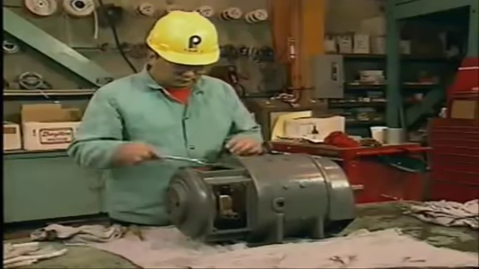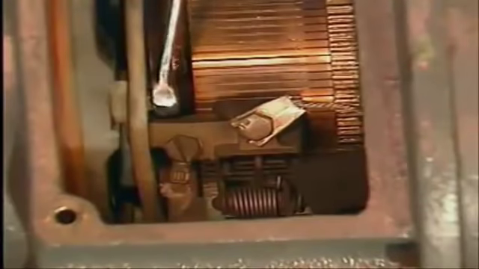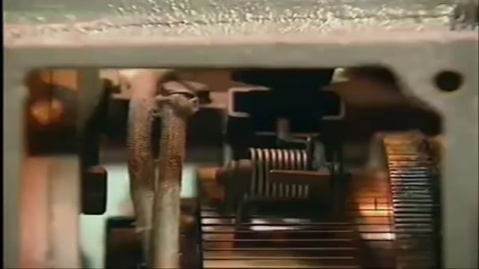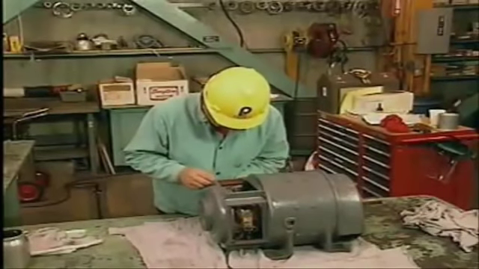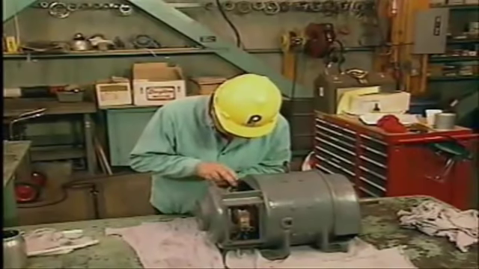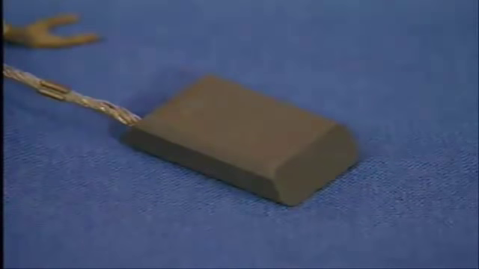Brush rigging may also need to be adjusted. The brush rigging is adjusted by loosening the brush holder bolts and then moving the holders so that the brushes cover as much area as possible. After the rigging has been adjusted properly, the brushes can be replaced if required. If new brushes are being installed, they must be the right type and grade for the motor as specified in the motor manufacturer's manual.